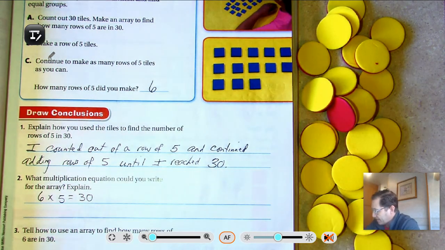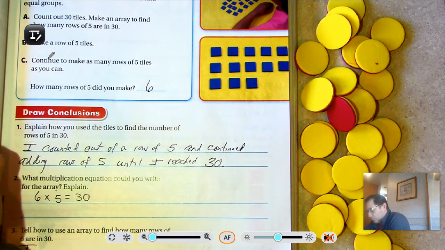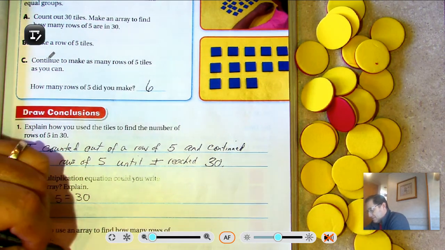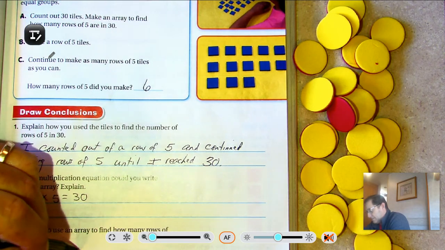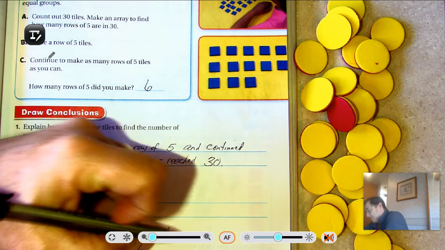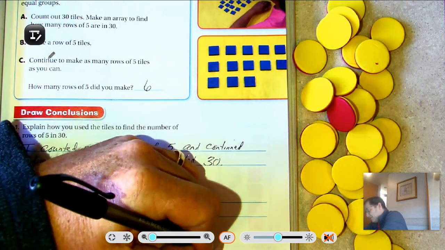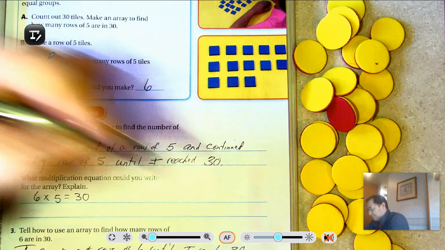So how do you use an array to find how many rows of 6 are in 30? So this time we would count out rows of 6 until I reach 30.